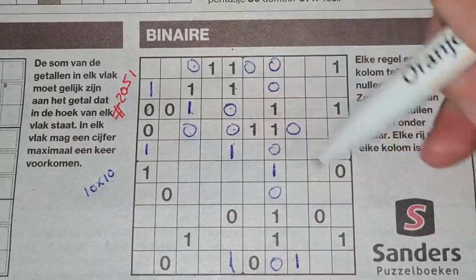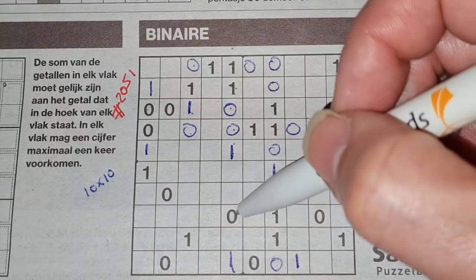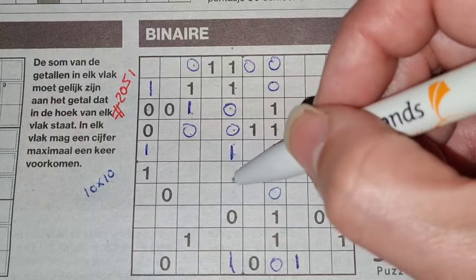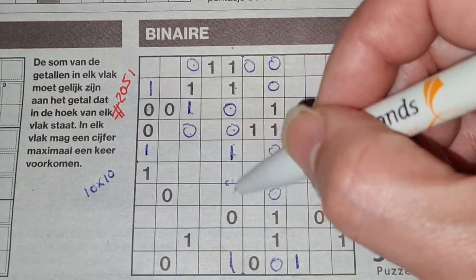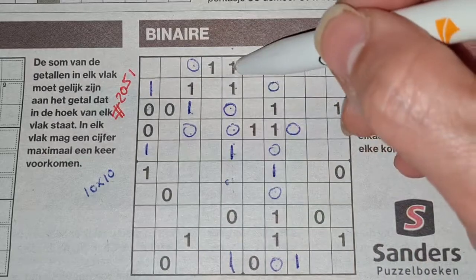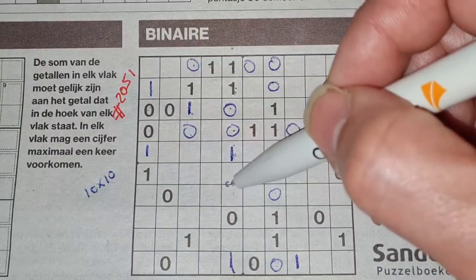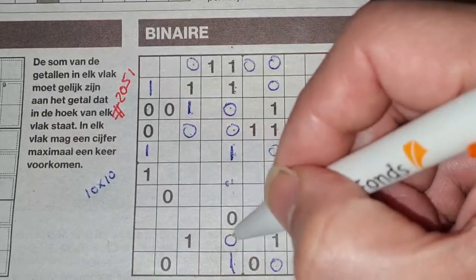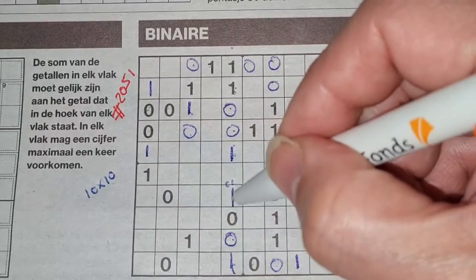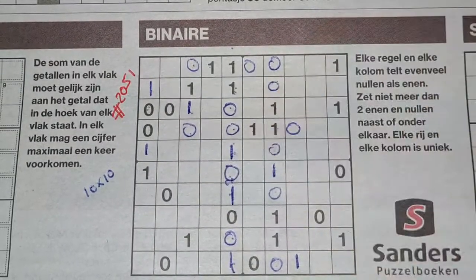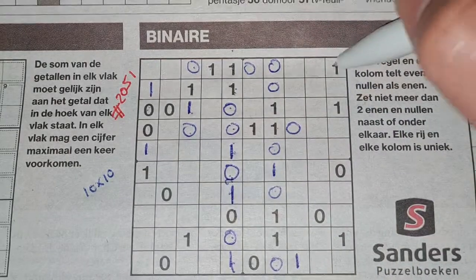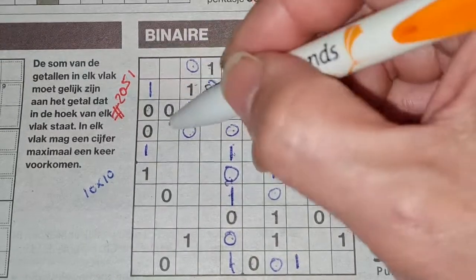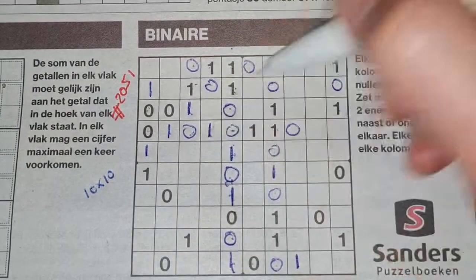1, 2, 3, 4 ones, and I know between an O and a 1 with 2 empty boxes there's always an O and a 1. I do not know in which order, but we have 4 ones, and this is number 5, so this box should be an O. Double O, here one, there one. Between two ones comes an O. Between two O's comes a 1.